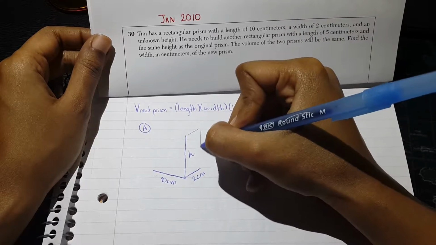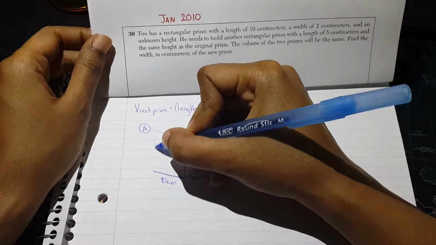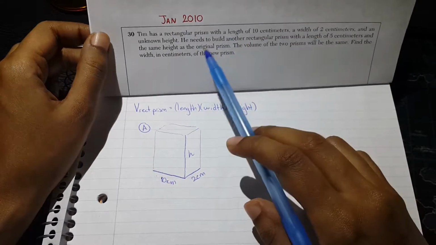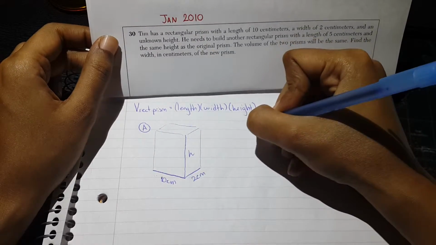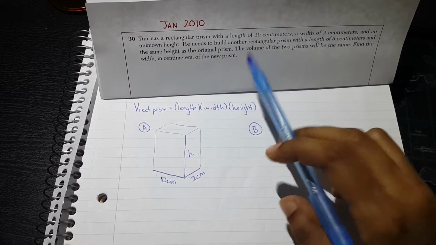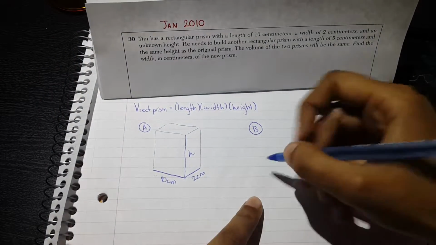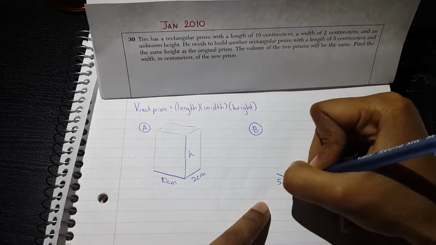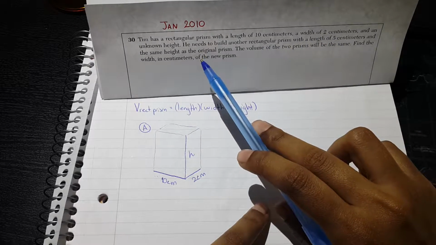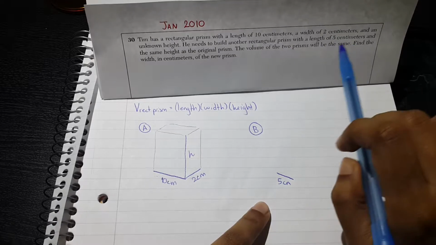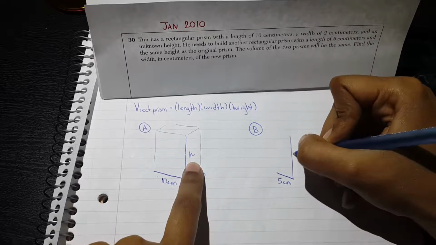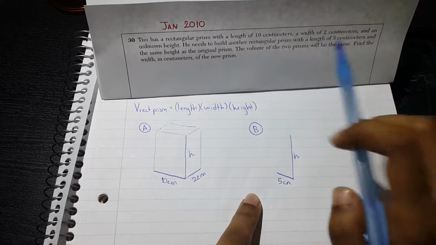And then I could pretty much just fill out the rest of my rectangular prism. That's pretty much it. If you want to fill out the top, that's fine. Doesn't matter. Okay, so this is prism A. Now, Tim is building another prism, which has the following. He has a length of 5 centimeters, and apparently has the same height as the original prism, which is h. The volume of the two prisms will be the same.